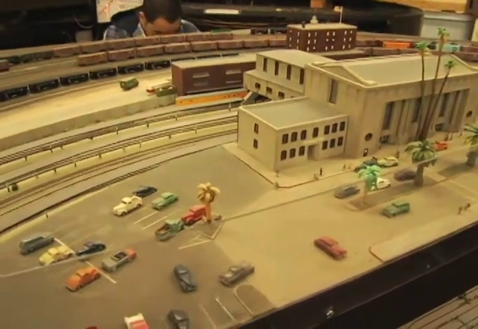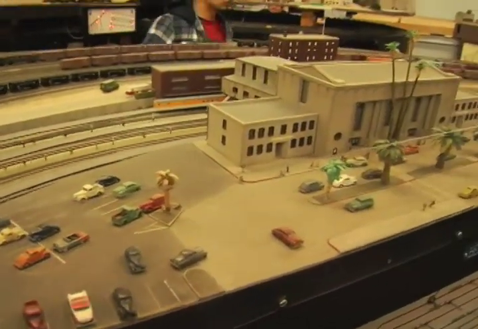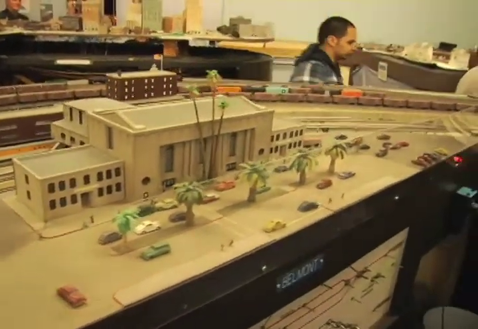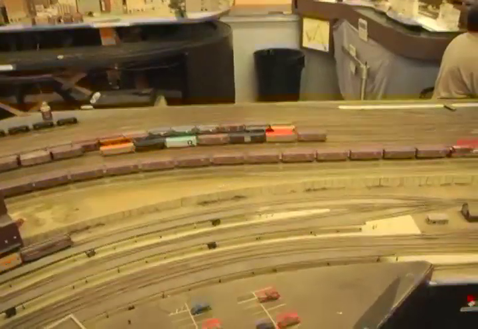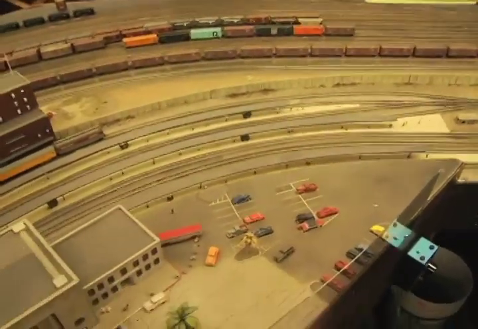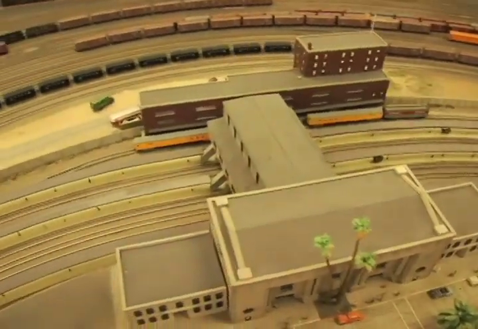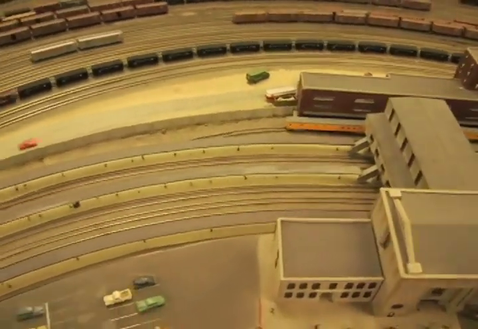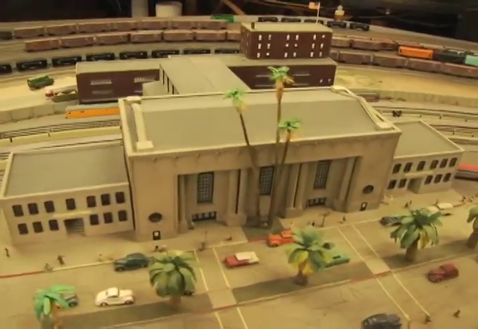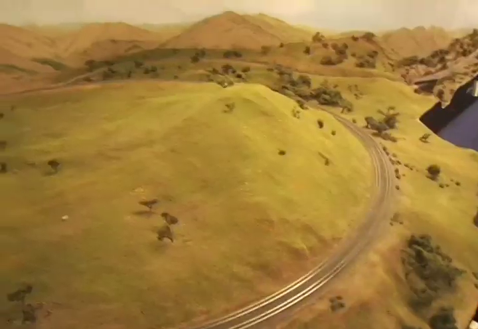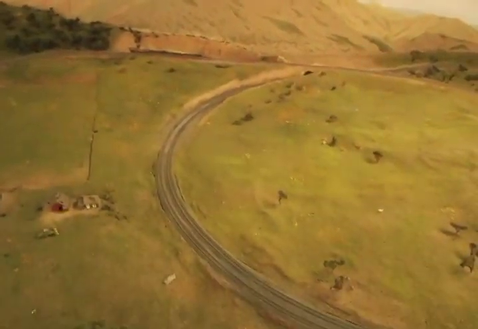And this is Belmont Union Station. This is where all the passengers get on. You can see we have several tracks, seven tracks altogether, for passengers to both depart and arrive. And naturally we have palm trees in the front to signify Southern California atmosphere.